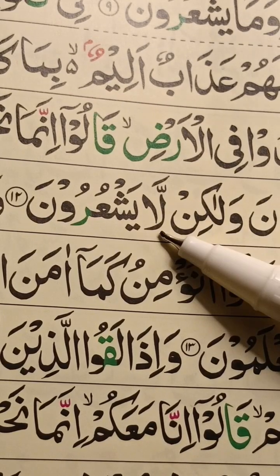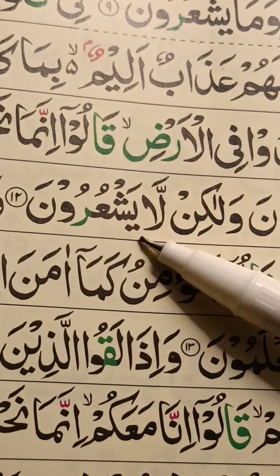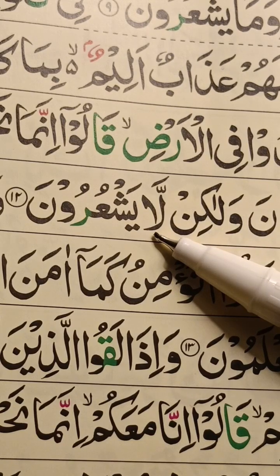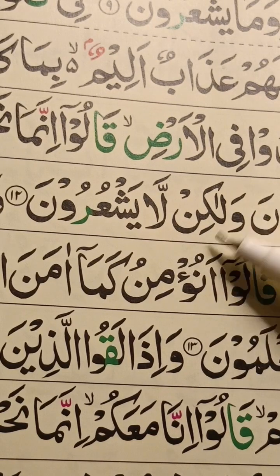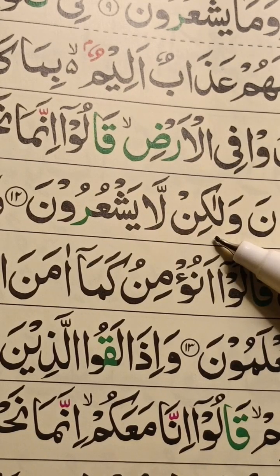So this is kaf, lam, kasra, kill, lam, alif, fatah, la. This is also alif madda. When fatah comes before alif, you stretch alif up to one finger. This is called alif madda. So stretch it. La, la. Stretch them equally. Khadi harakats and letters of madda, we stretch them equally.